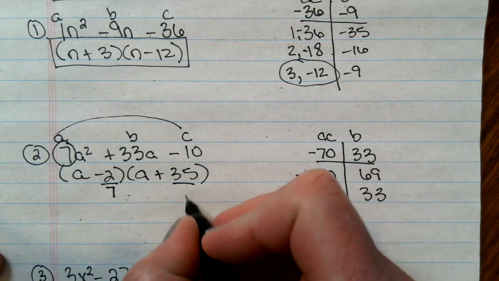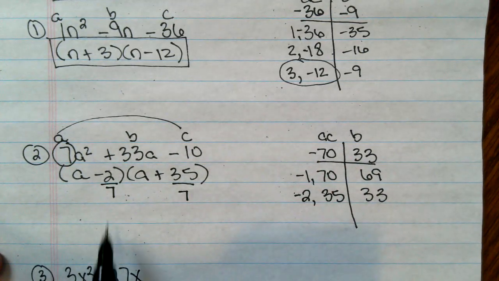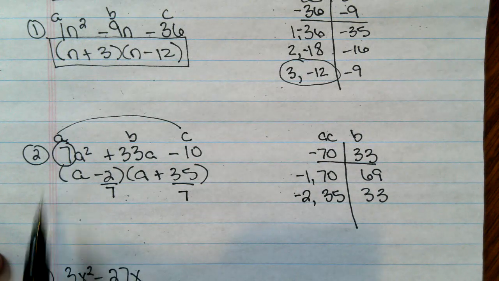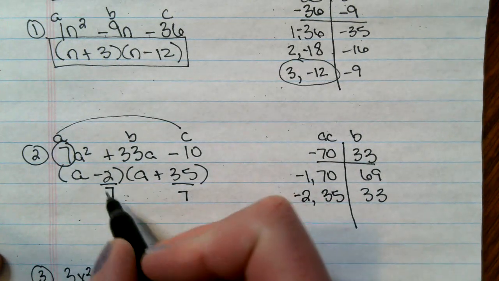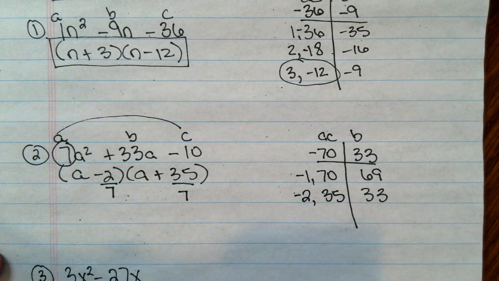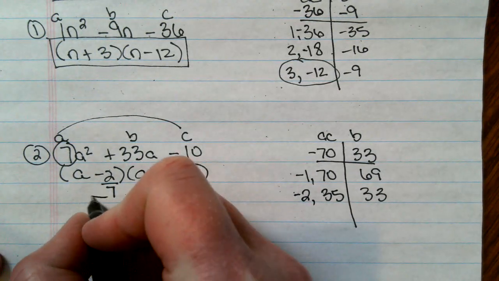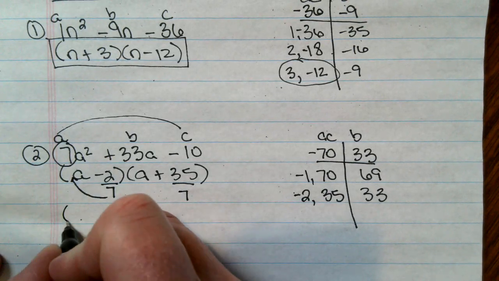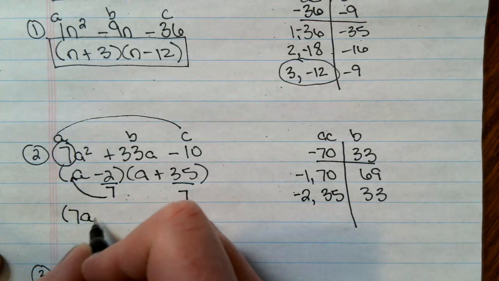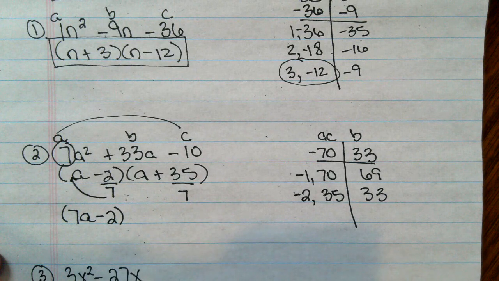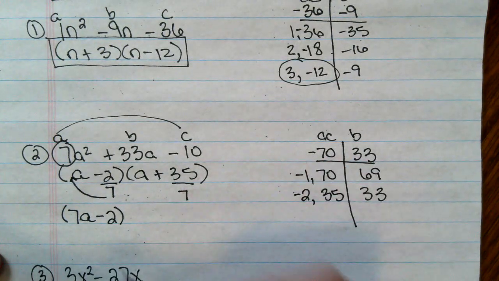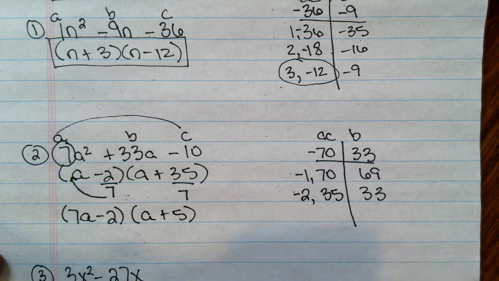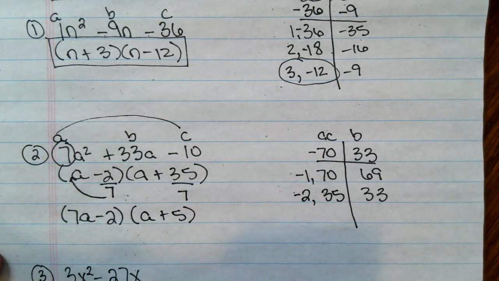I am not done. Anytime A is anything other than 1, I have to do that extra step. I have to divide both the number parts of my factors by 7 in this case, whatever your A is. 2 divided by 7, that does not divide. So your 7 is going to slide up in front of your A. So this factors as 7A minus 2. 35 divided by 7 is 5. So when it does divide, you divide it and leave it alone.